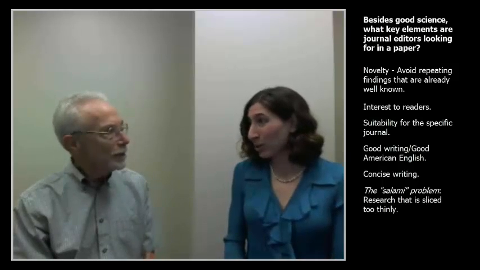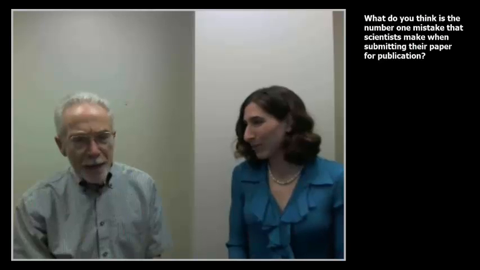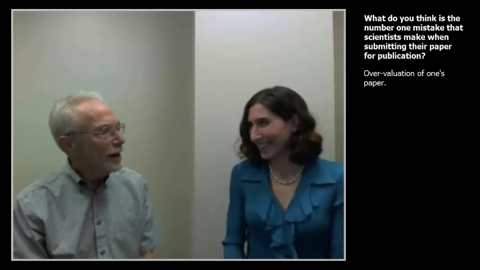So those are the main things. Sorting those things out early can be very helpful. And what do you think is, if you had to point to one thing, the number one mistake that scientists make when submitting their paper for publication? I think it's overconfidence in how important and good their study is. You've worked on it really hard, and you've done your best to write it up, and this was a topic or a question that was really important to you, and you think, oh gosh, this is really an important finding, but others may not value it so high. So if it gets rejected due to some factor like that, I would persist.